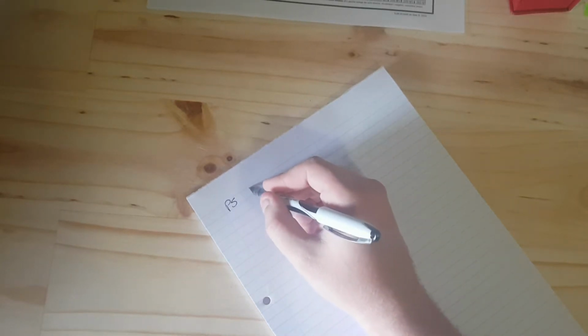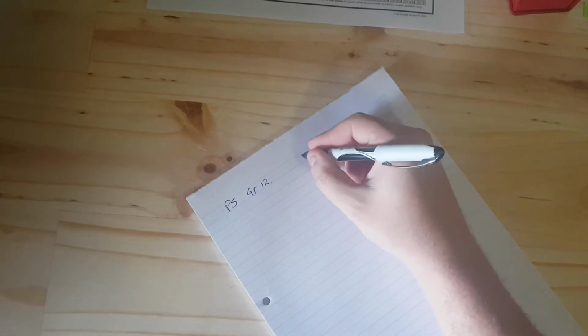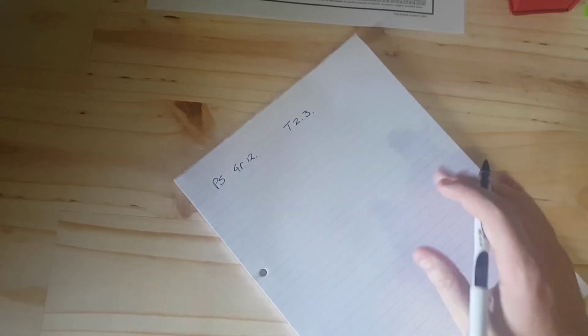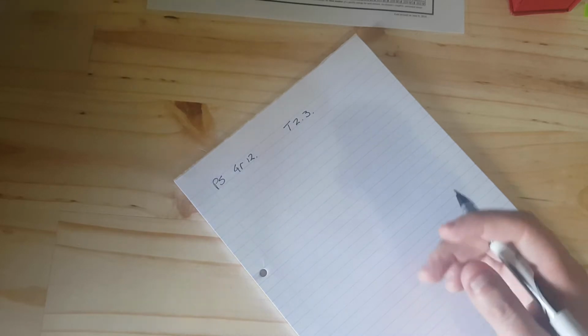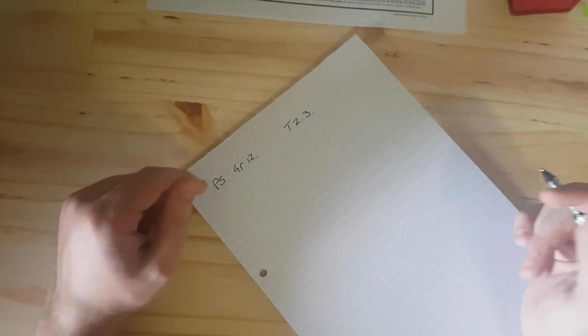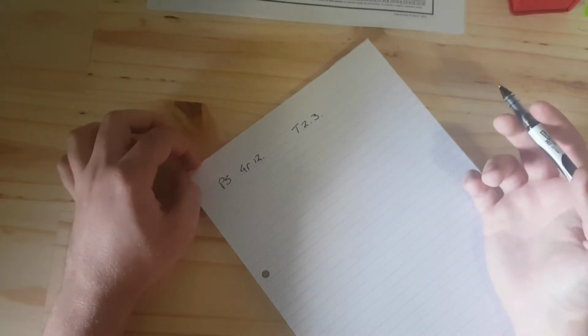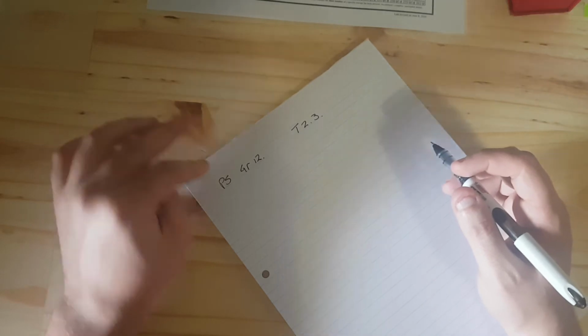This is our third discussion for Physical Sciences, Grade 12, Term 2. And we are going to look at an example right now about the work energy theorem. Now, the first example is a relatively easy one.